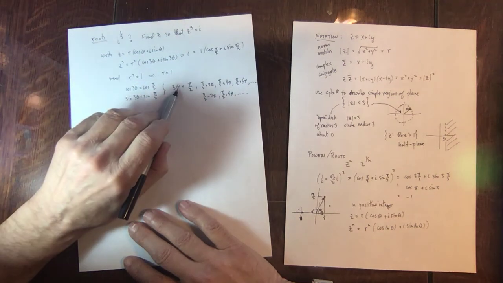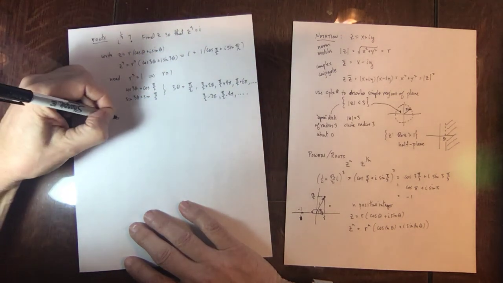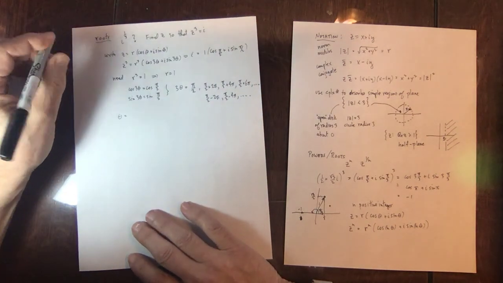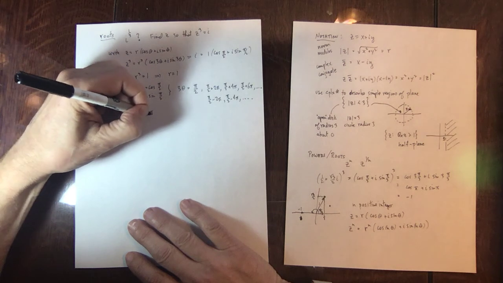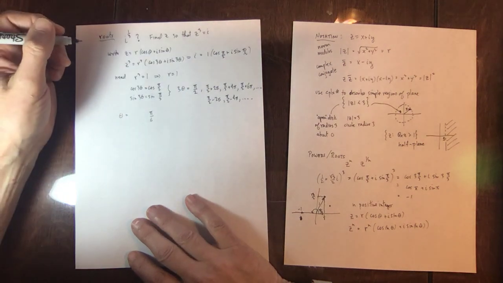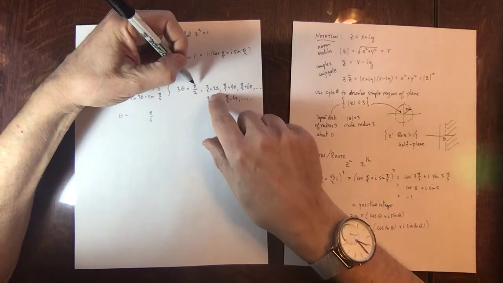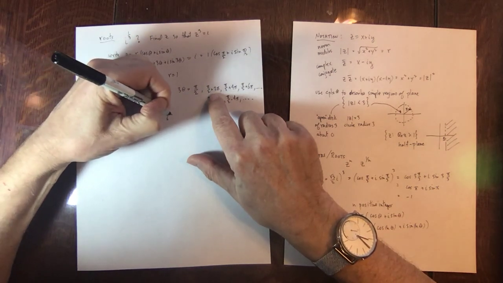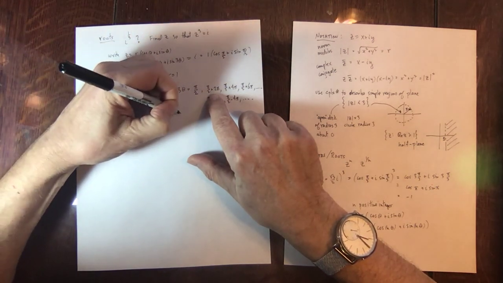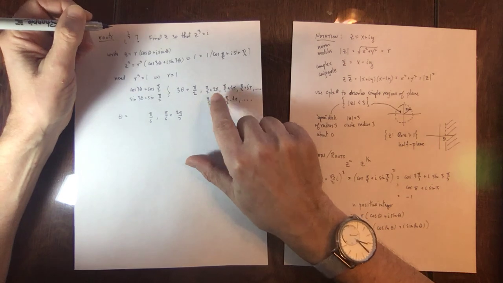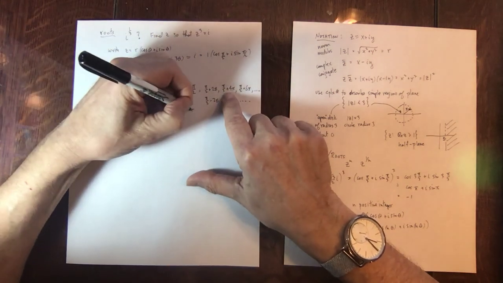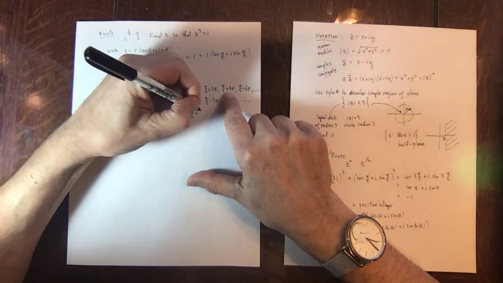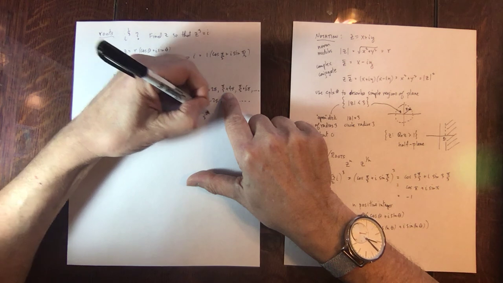And so now we solve for theta. So theta would be, we just divide by 3. So it's pi over 6. This would be pi over 6. But this one would be what? It'd be pi over 6 plus 2 pi over 3. And this would be pi over 6 plus 4 pi over 3.